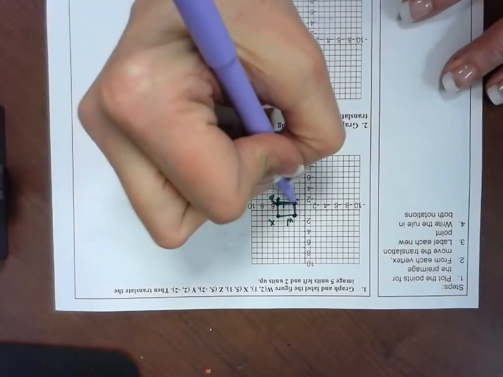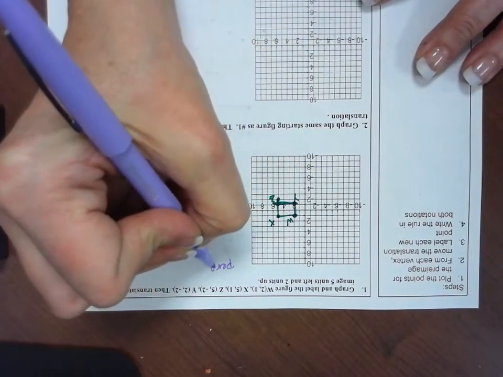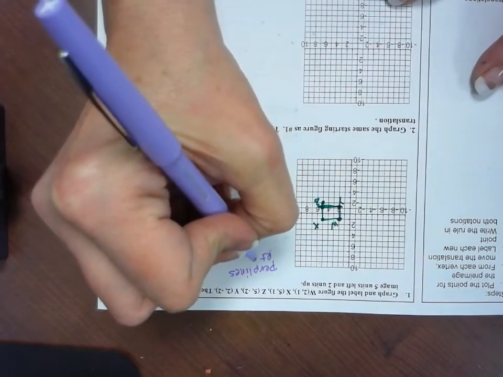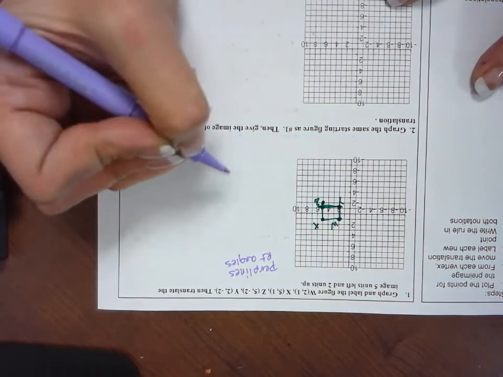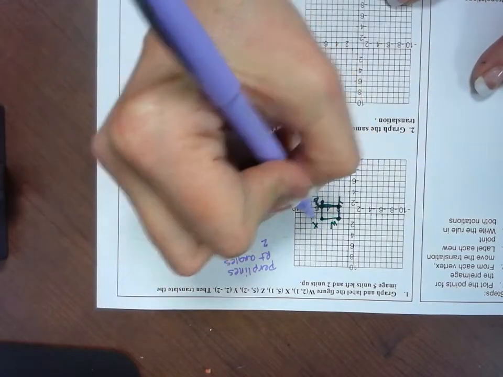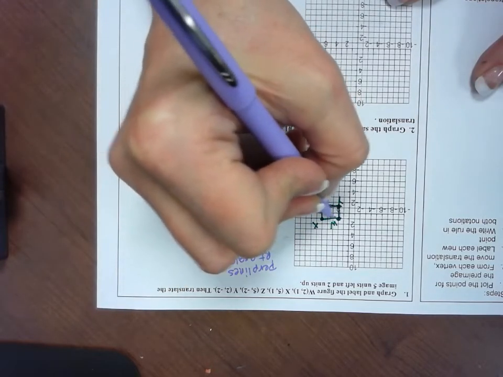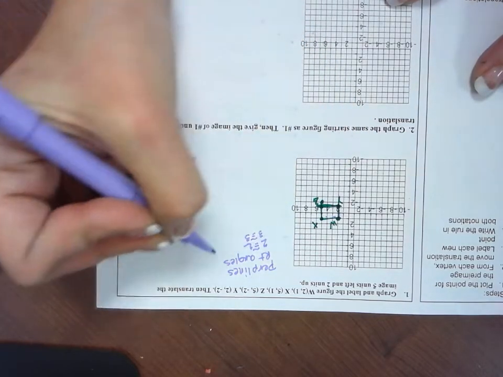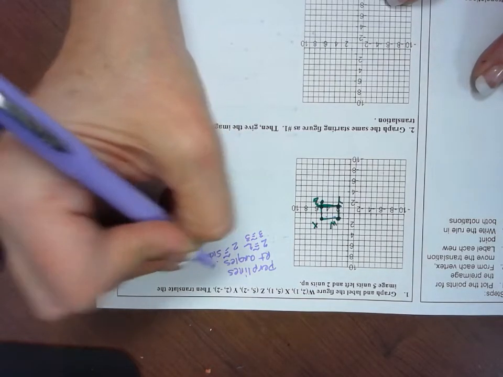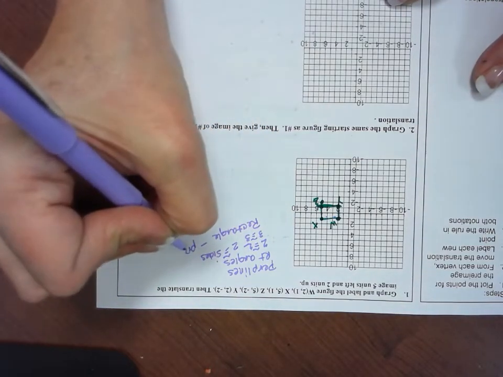Well, I have a straight line, 0, and undefined lines, so that means that I have perpendicular lines. And if I have perpendicular lines, that means I have right angles. And if I count the distance, I have 2 on both sides. So 2 is congruent to 2, and I have 1, 2, 3, 1, 2, 3. So I have 2 congruent sides, and so that makes it a rectangle by the properties.